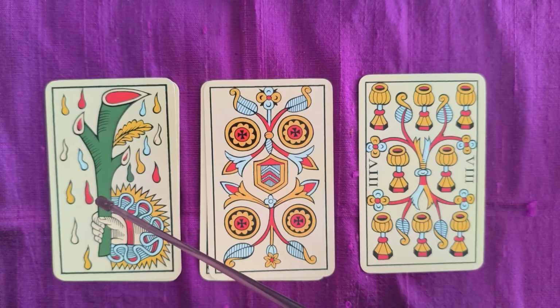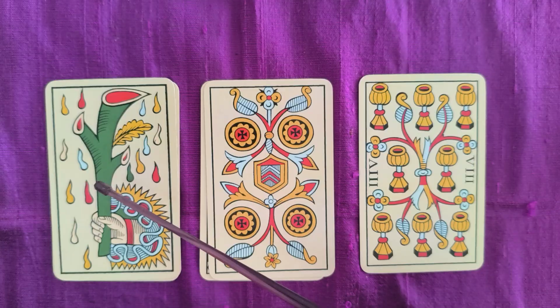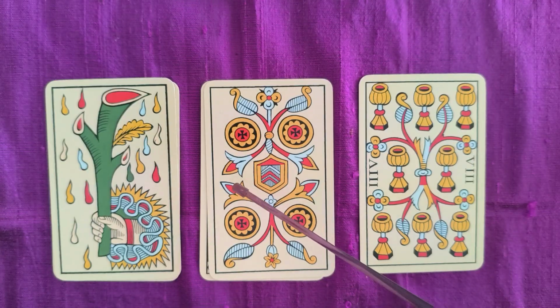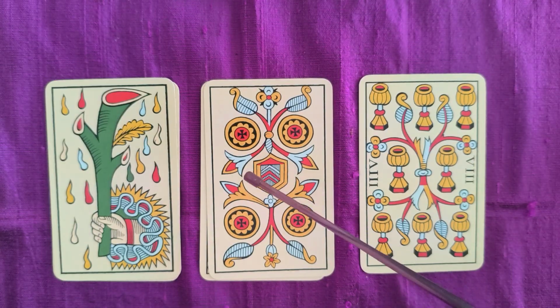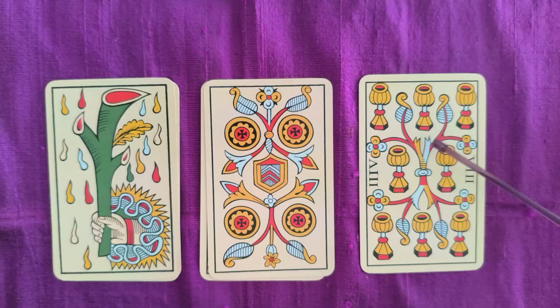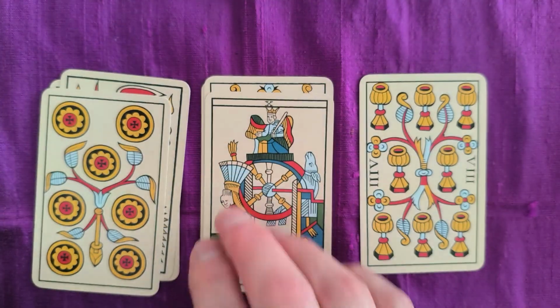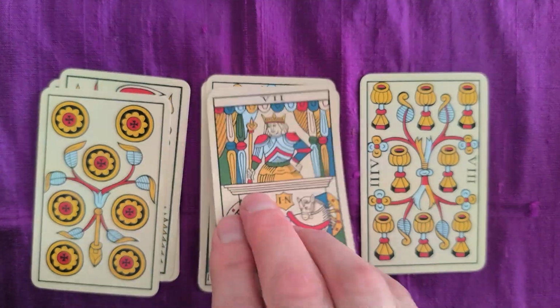So here we have initiating, Ace of Batons. The 4 is stability, 4 of coins. The 8 is transitional, 8 of cups. And then just keep laying more.